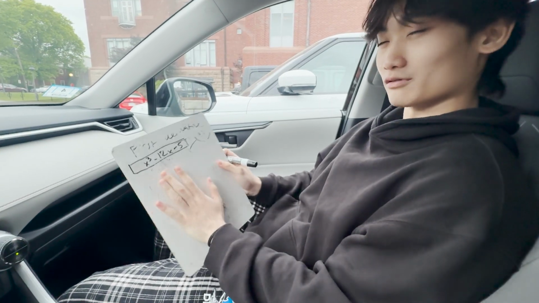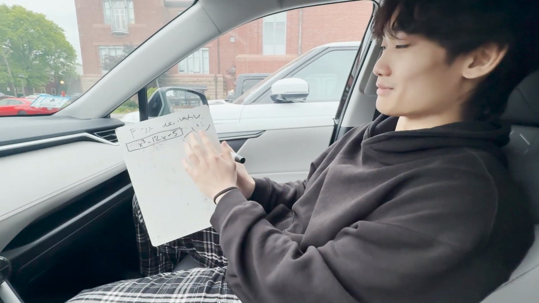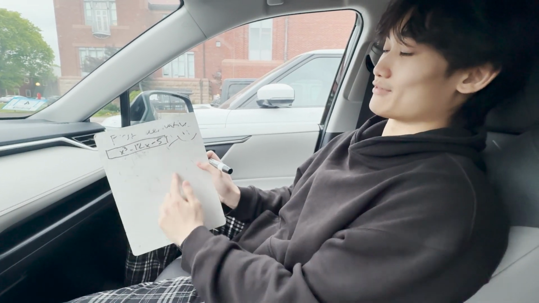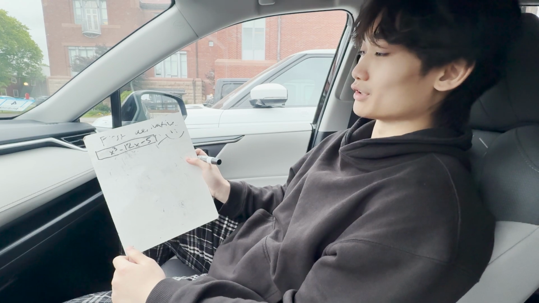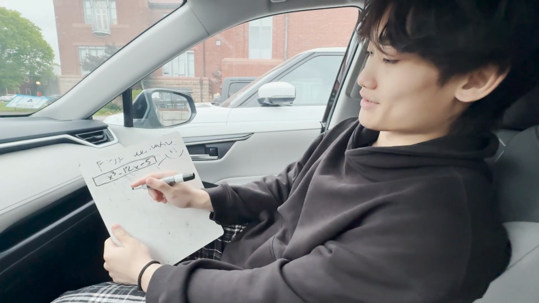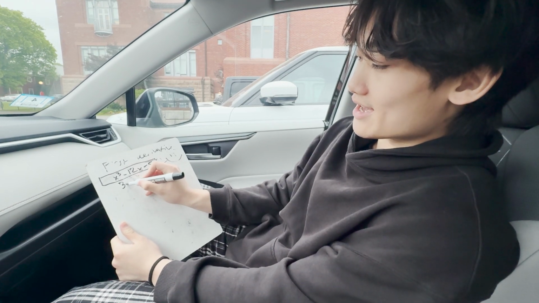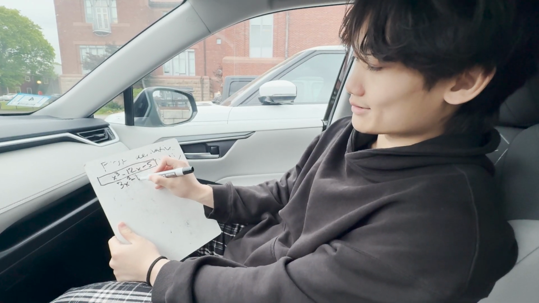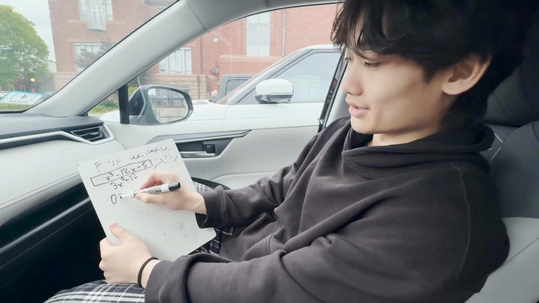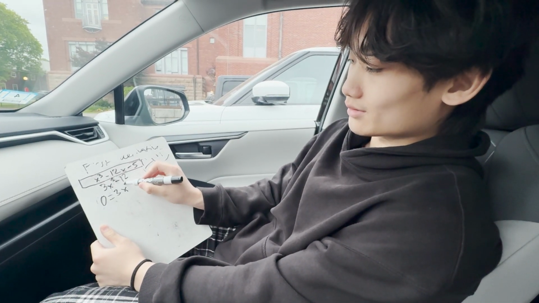I'll pull up an example right here. So, it's x to the third minus 12x minus 5. We're going to try to find the critical points, right? So what we're going to do first is take the derivative of it. So it's going to be 3x squared minus 12. And then we're just going to set it equal to 0. That's going to be 0 equals 3x squared minus 12.